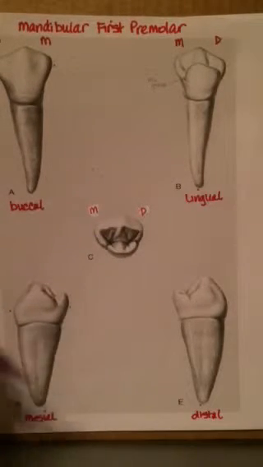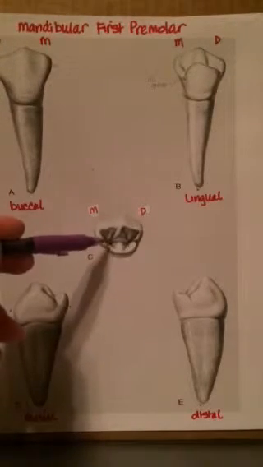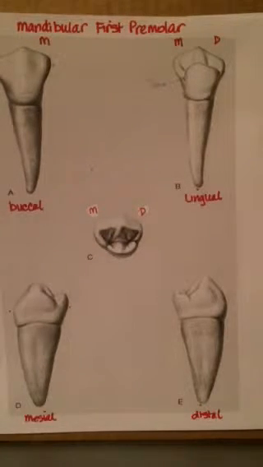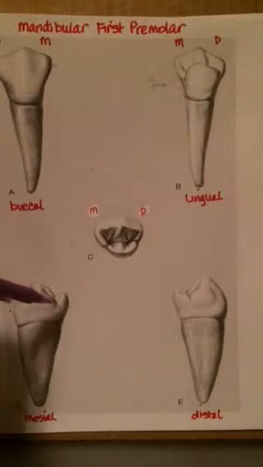This is very significant for this tooth because they're known as the snake eyes. These pits right here, the mesial pit and distal pit, are known as snake eyes for this tooth. A significant groove of this tooth is also the mesiolingual developmental groove right here.